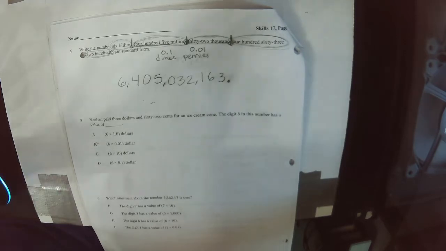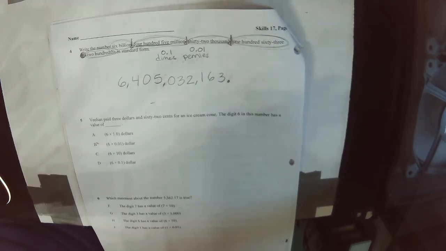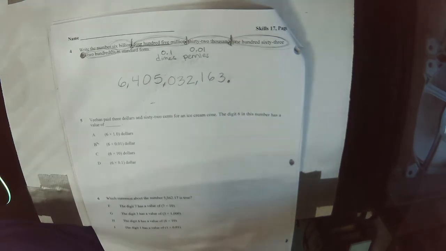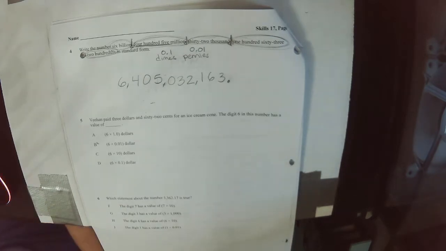What would I write, Messiah, to show that I have 2 hundredths? Who can tell me? What would I write? Show that I have 2 hundredths. What would I need to put?